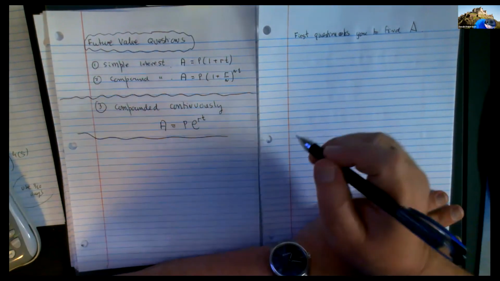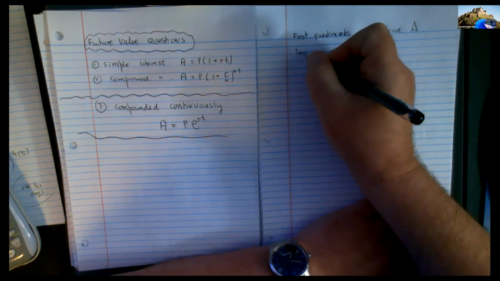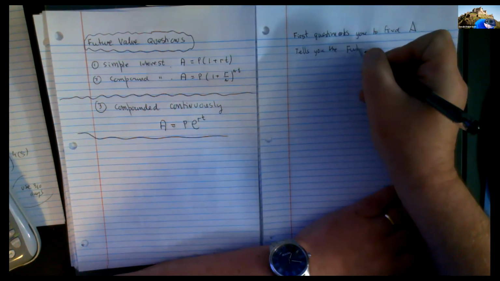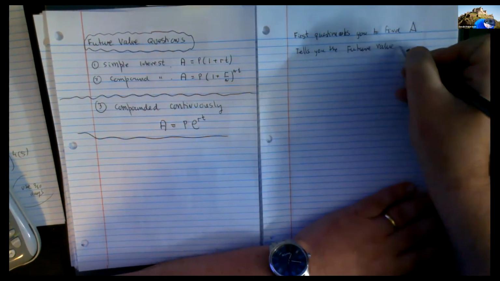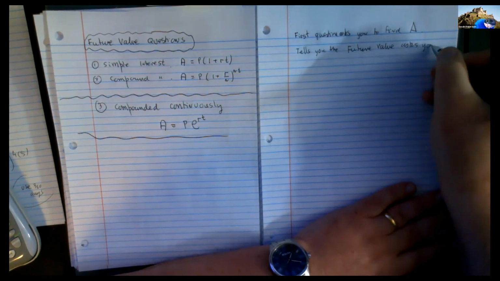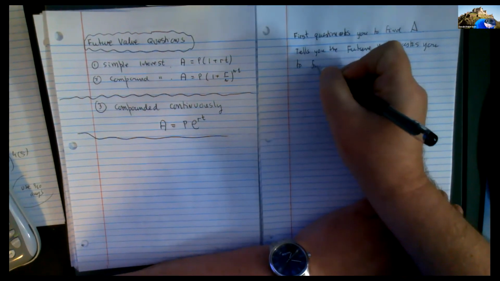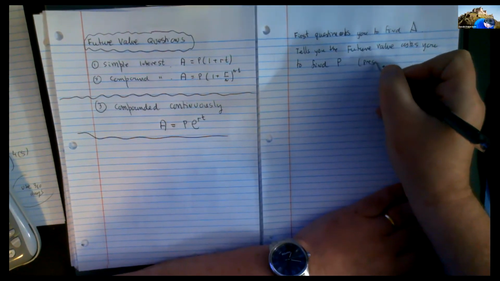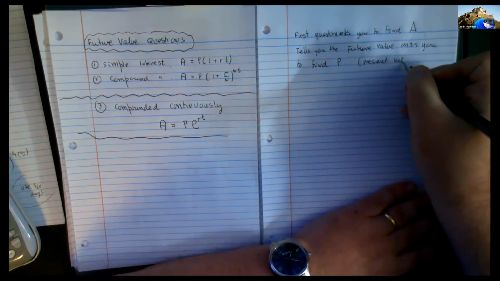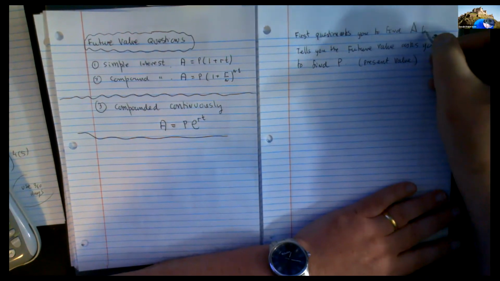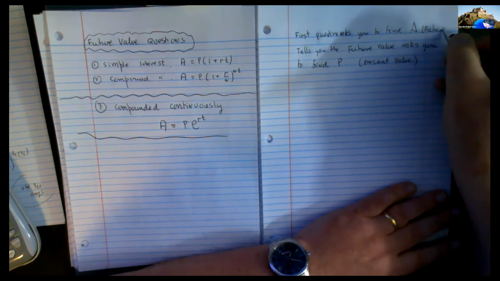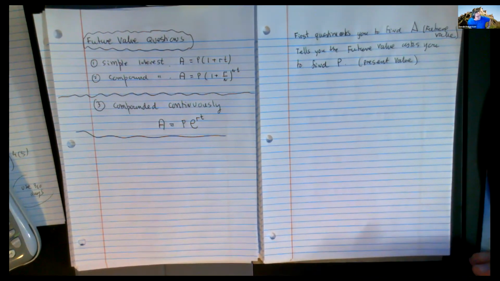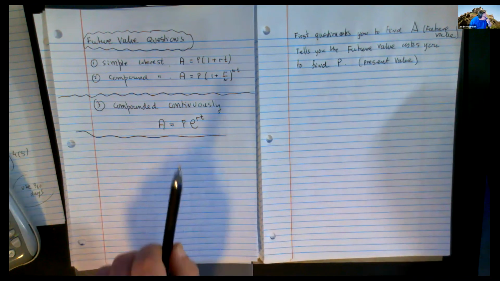But the other kind of question tells you the future value, and it asks you to find P, which, depends on the story, is sometimes called the present value. A is always future value. Sometimes P is called principal, sometimes it's called present value. It's the same thing, it's just being called different things.